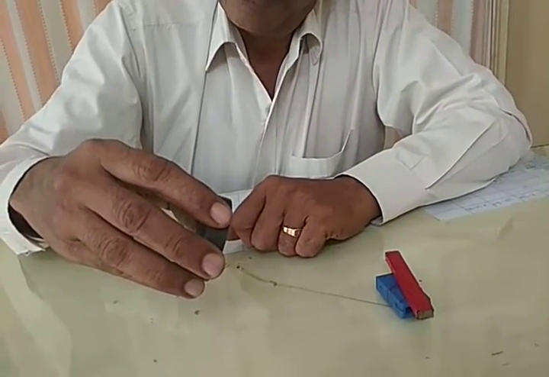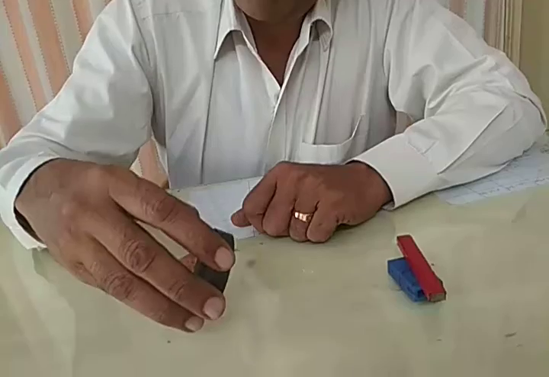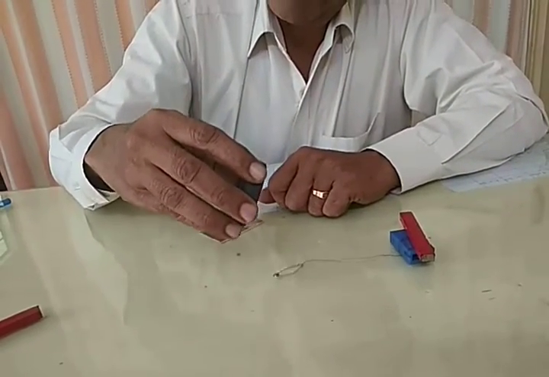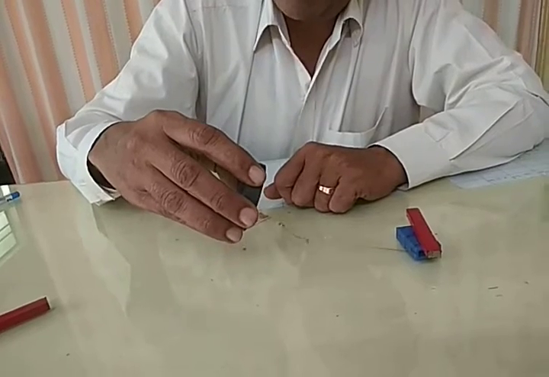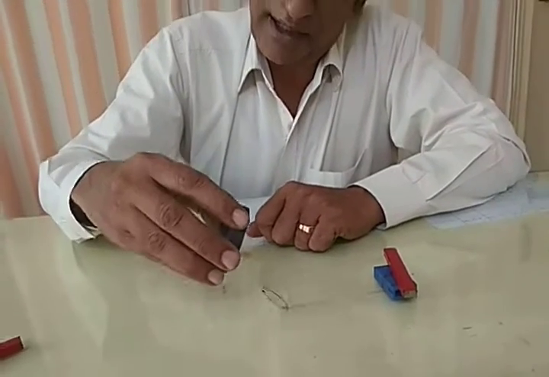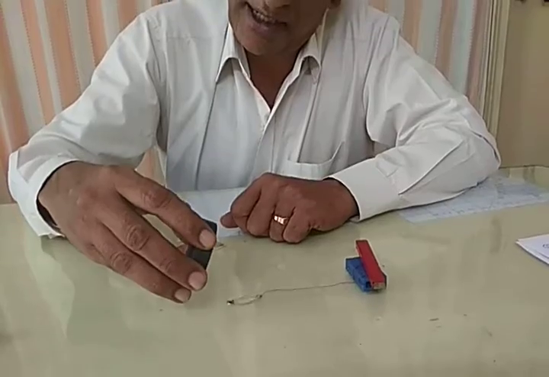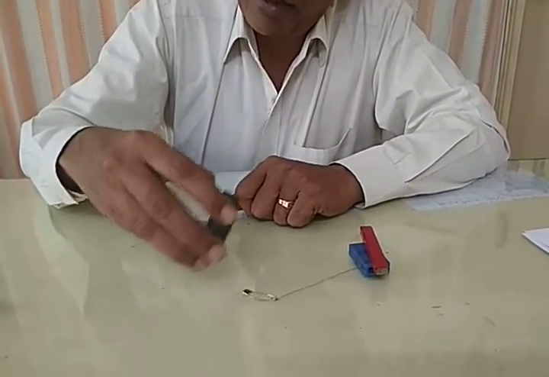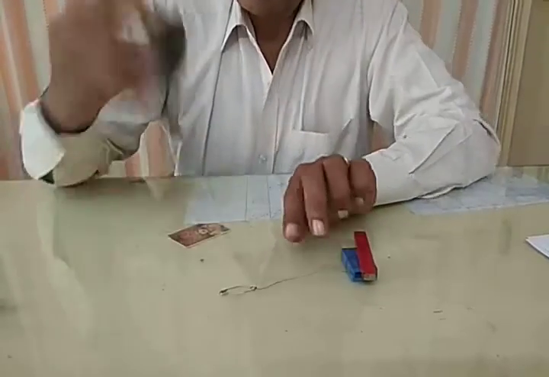Sometimes in black magic or something like that, they do it like this only. In air, it's standing like that. They keep some magnet inside, a magnetic stick or something like that. With that stick, in the atmosphere, it starts moving. So that is the science.